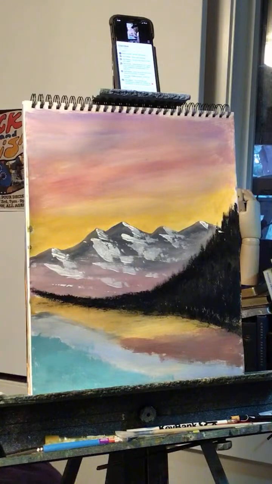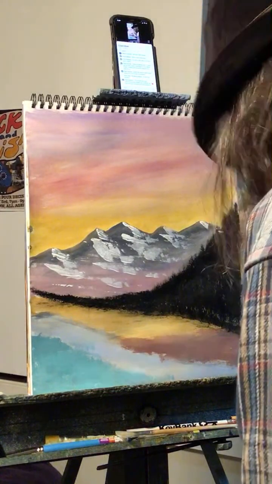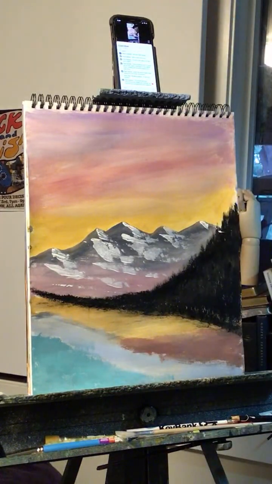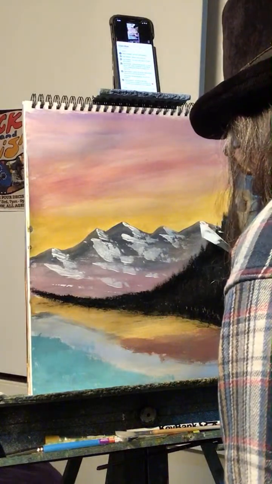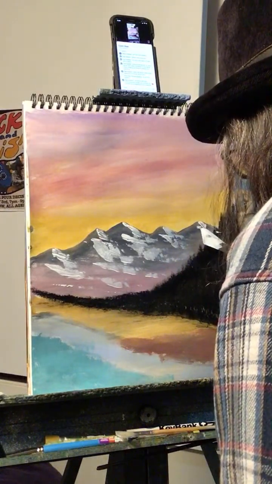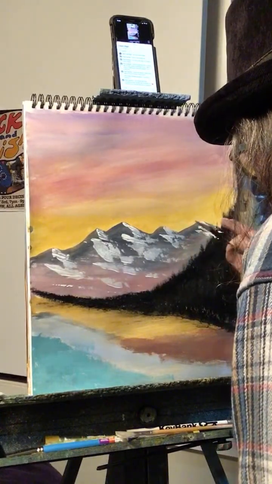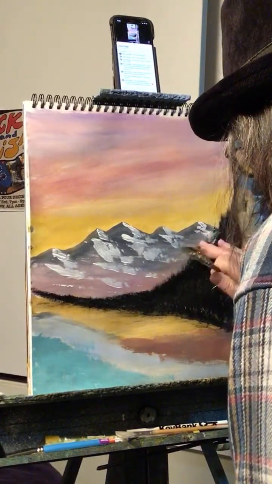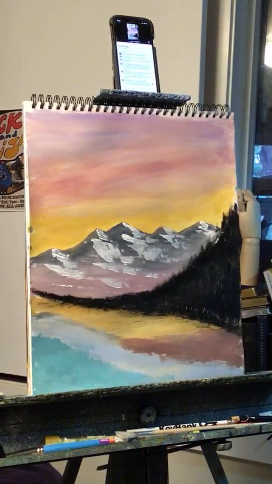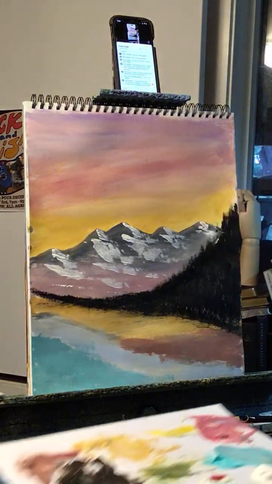Wow. All right, now let me finish that small mountain. I'm going to mix a little blue and white for the shadow side of the mountain. I don't have blue, so I'm going to have to use purple.